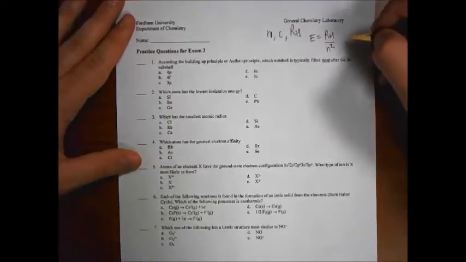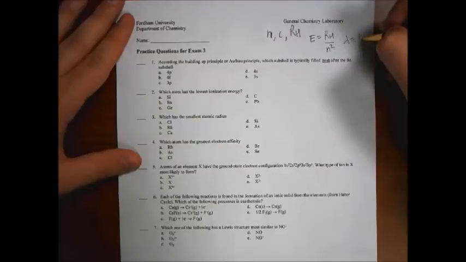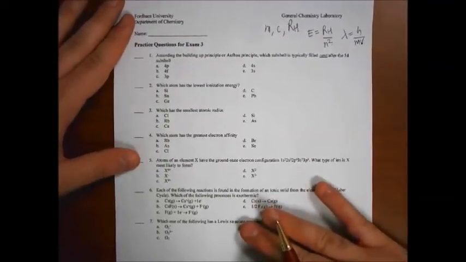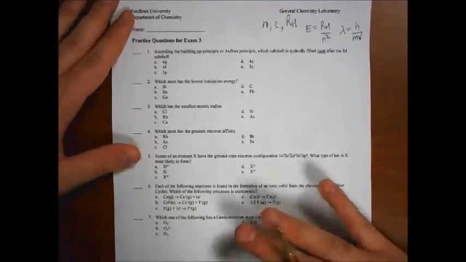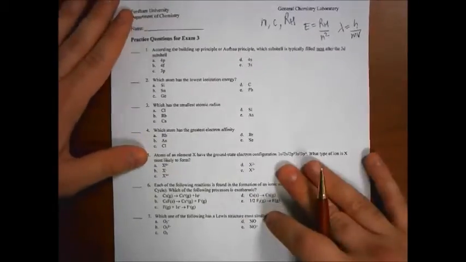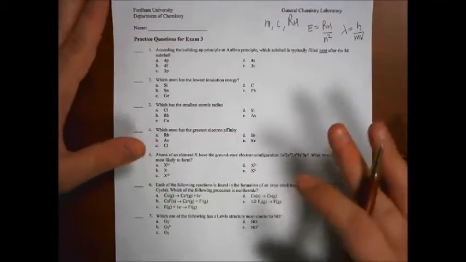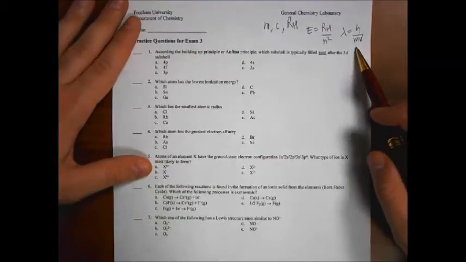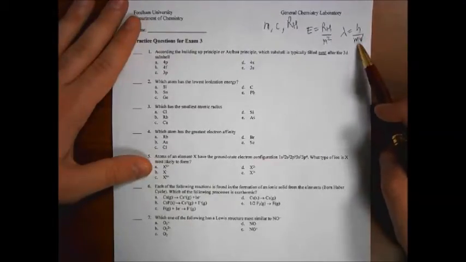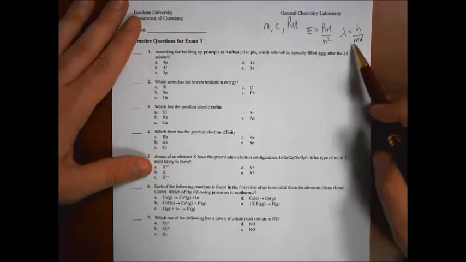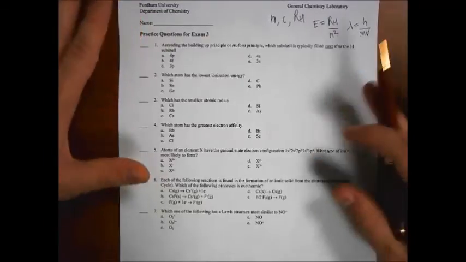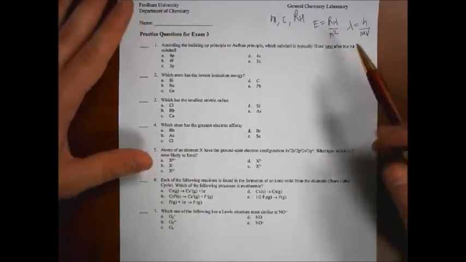Now the other one you're going to get is lambda equals Planck's constant over mass times velocity. This is the de Broglie equation. As you'll see, we don't do very much with that, but you should be prepared. I don't believe there are any questions on this practice exam, but you might get a simple multiple choice question related to the de Broglie wavelength. So do be prepared to do simple calculations with this, meaning to understand the relationships. But other than that, we don't do very much with it. So you should know how to use it, what it's all about, but we don't do very much with it.